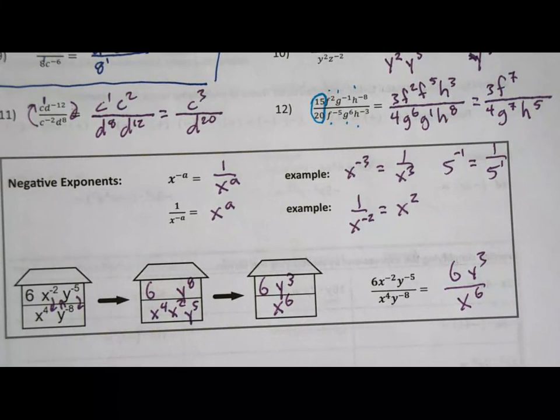All right, I want to skip down to the bottom of the page, but I'll pause here to see if anybody has any questions.